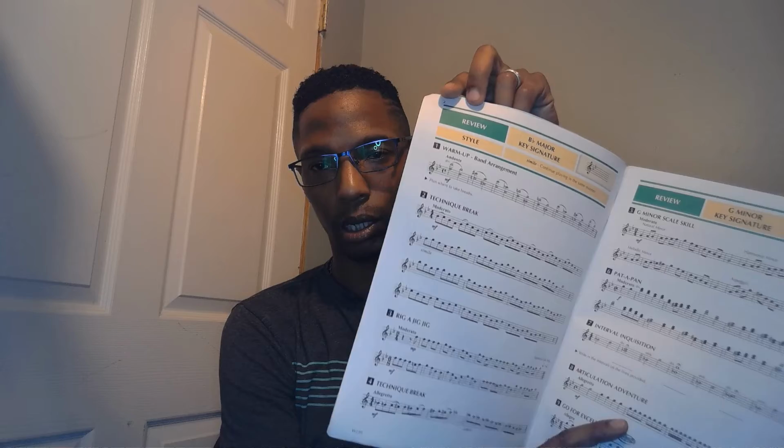Start with the Standard of Excellence Green Book by Bruce Pearson. Normally we would start on page number 2. So there's several examples. I would have my students play, not just play, but we will think about our attack. That's our initial syllable of what we use to play that particular note. So I'll play the warm up for you.